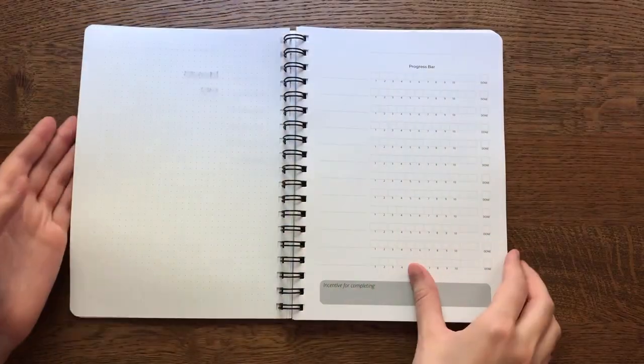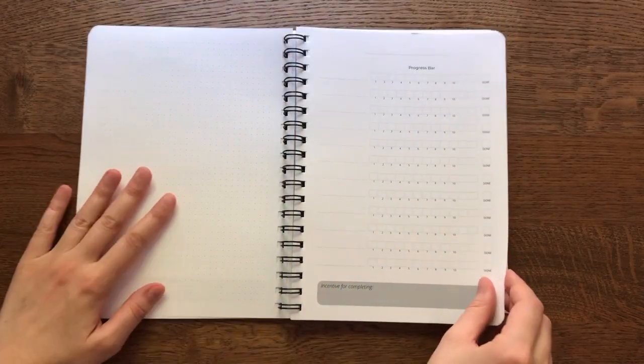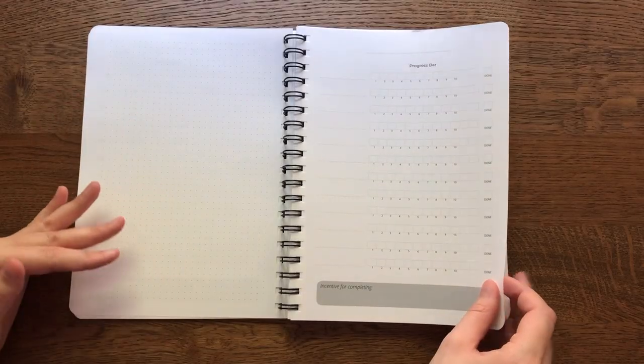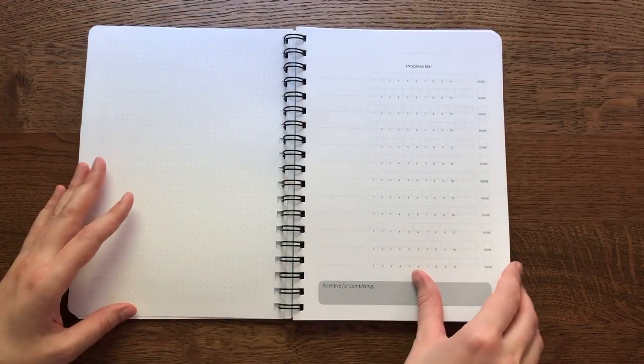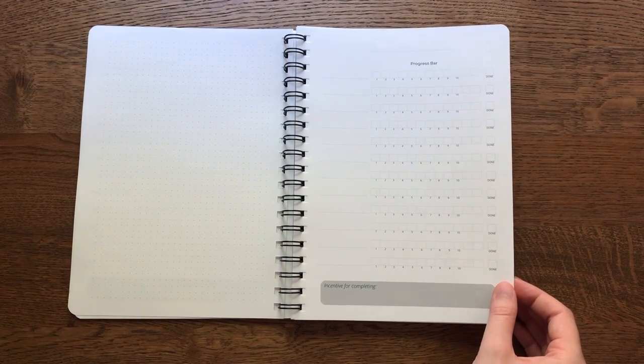There are 5 progress bar templates in the 6-month planner, with a note page on the opposite side to jot down patterns and insights that come up while you are working. This simple visual system makes a huge difference in maintaining motivation through the large, complex tasks that you'll complete.